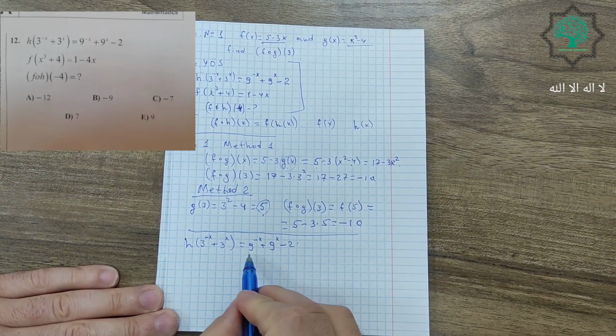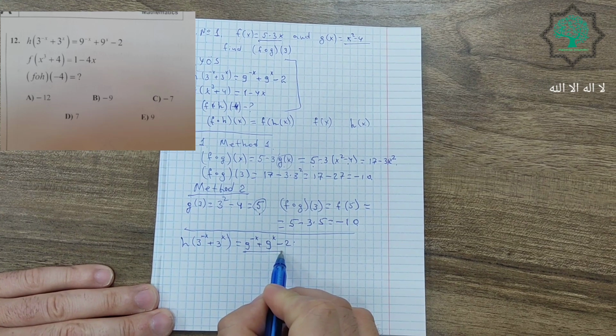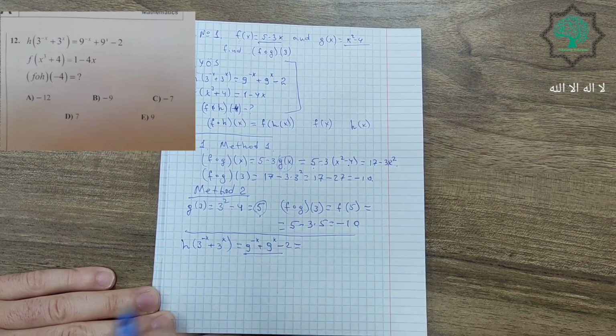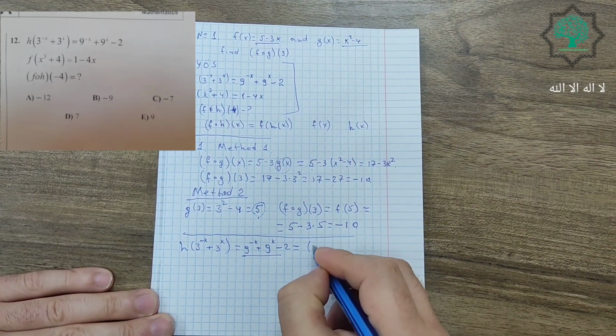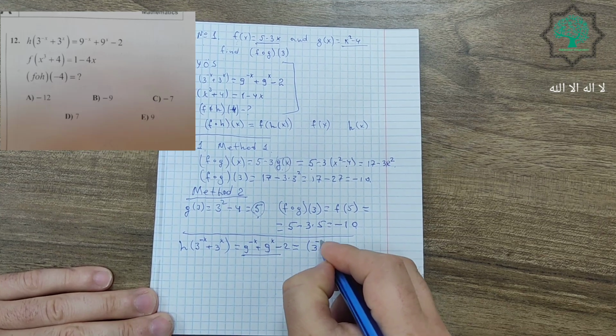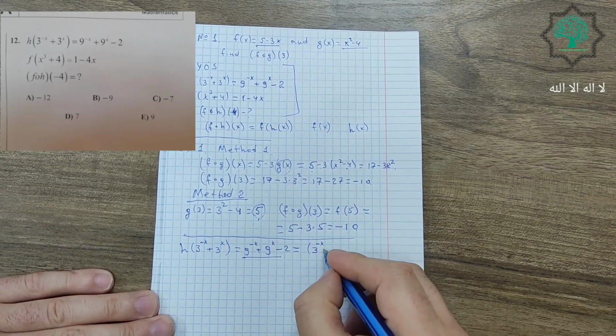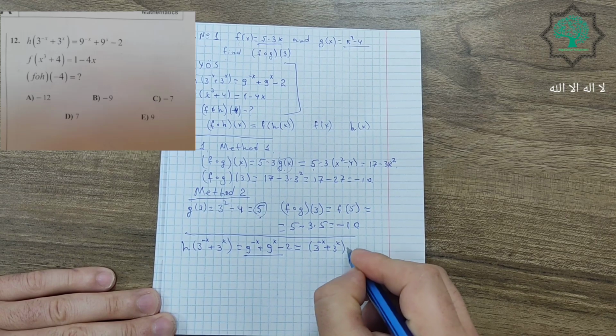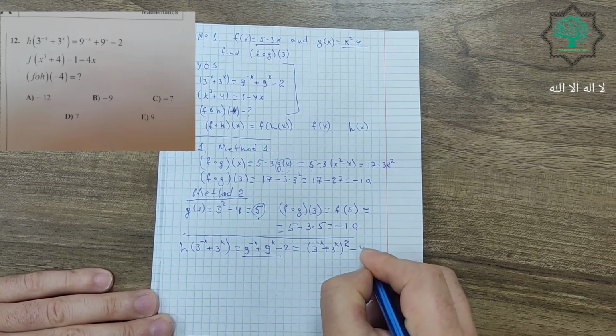And let me first write this example in another way. So I may write it in this case as 3 to the minus x power plus 3 to the x power, squared, minus 4.